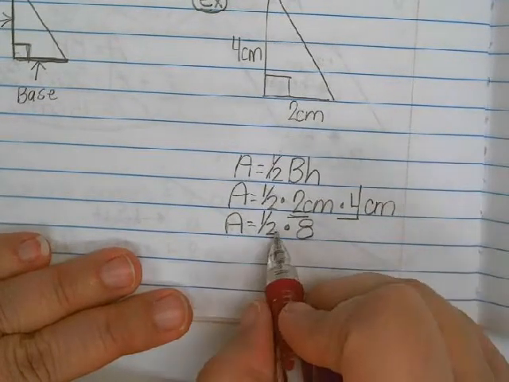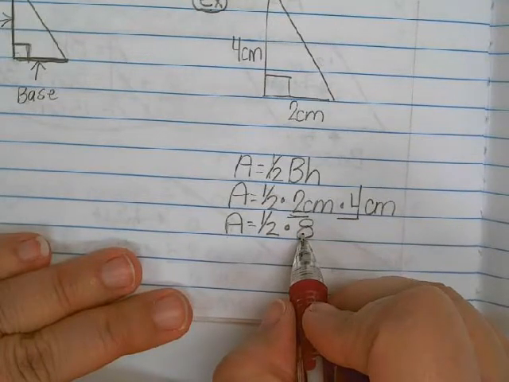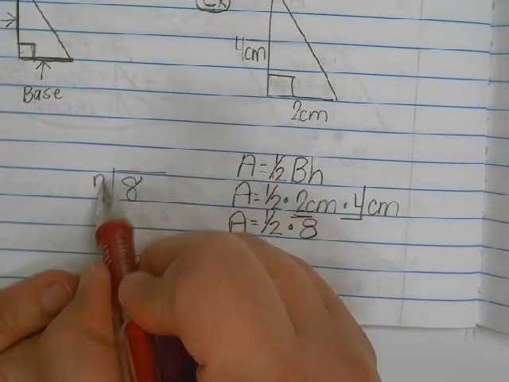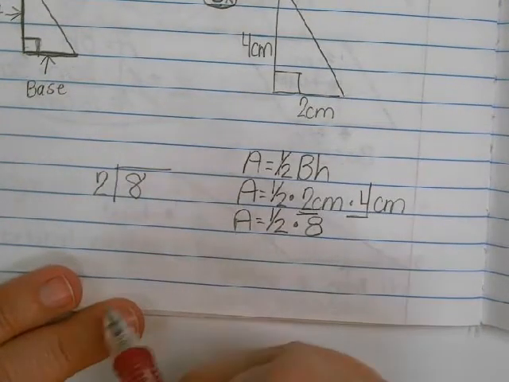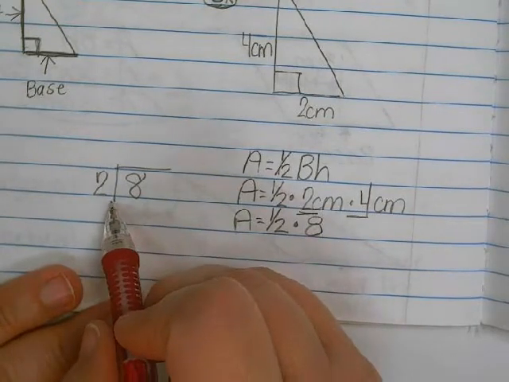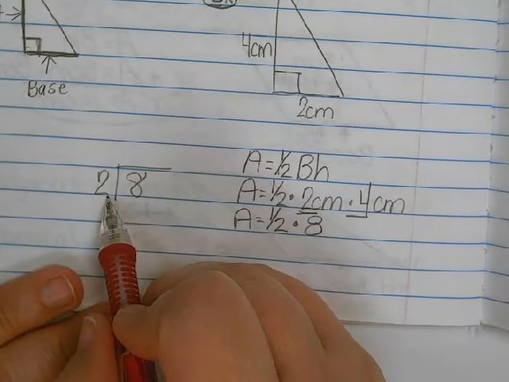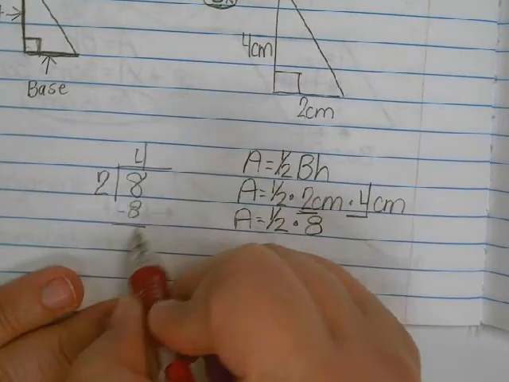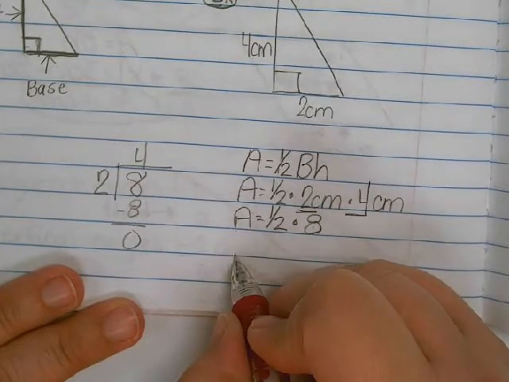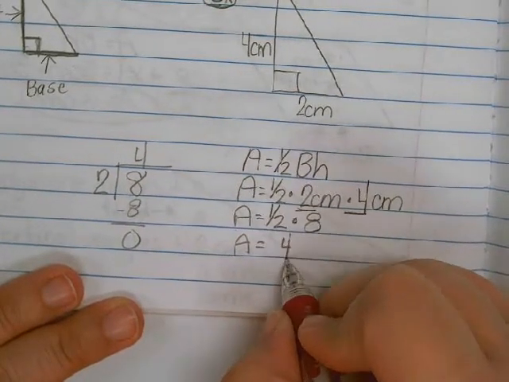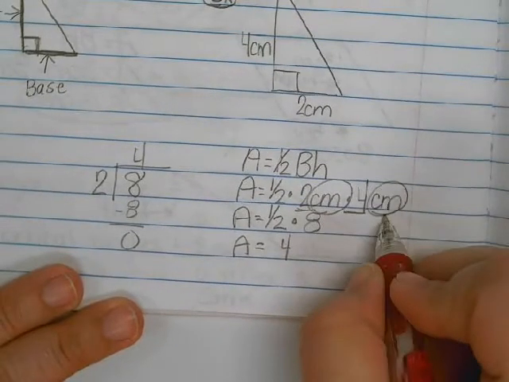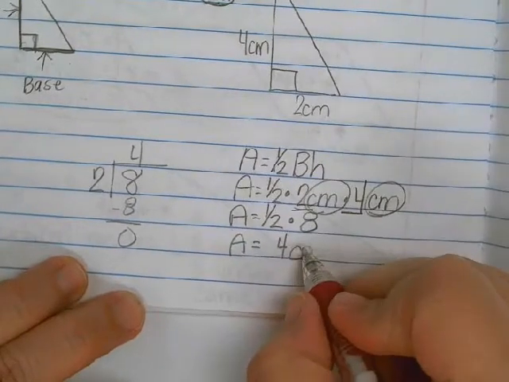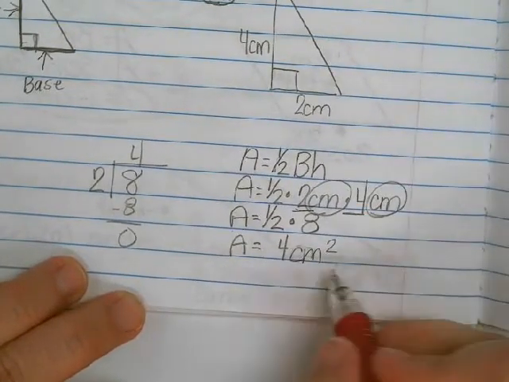Then remember, anytime I'm multiplying something by half, I can actually divide it by 2, especially if it's a whole number or a decimal. If it's a fraction, then you'll want to go ahead and do the multiplication. So now I'm going to see how many 2's go into 8. There are 4 2's in 8. So now I have area equals 4, and then I have centimeter and centimeters, indicating that I have centimeters squared. And that is my final answer.